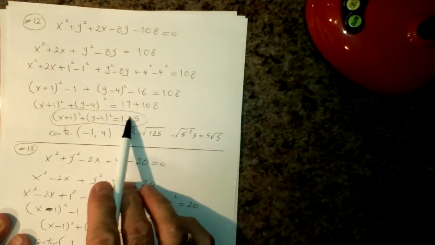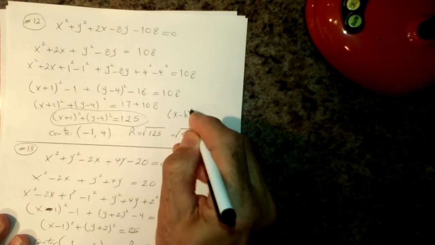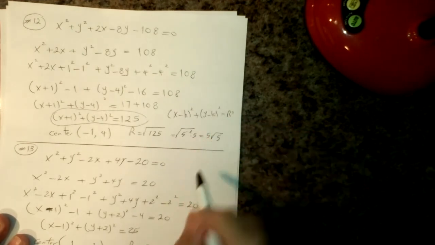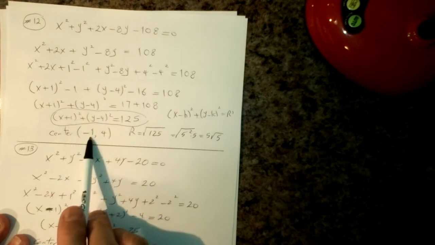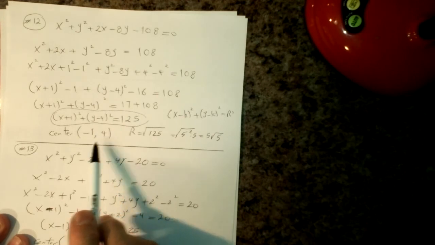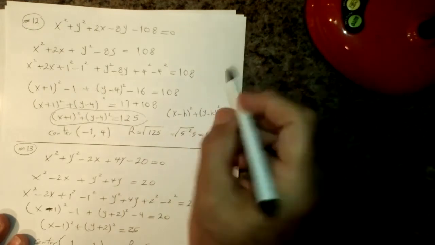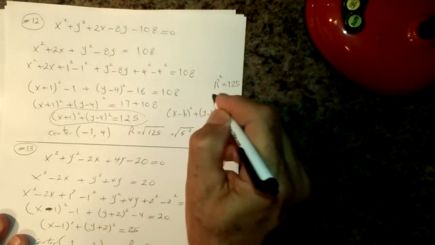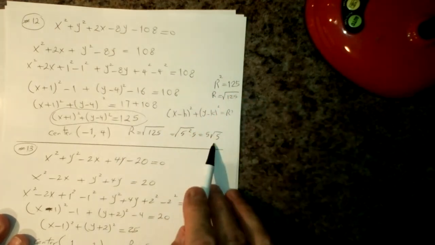When you find these equations, then you know the equation of the circle is x minus h to the power of 2 plus y minus k to the power of 2 equal to R squared. So again, h and k are always opposite of what you see here. If this is positive 1, h is negative 1. If this is negative 4, opposite of negative 4 is 4. That's the center. And R squared is 125. So what is R? R is radical 125, which I have here.